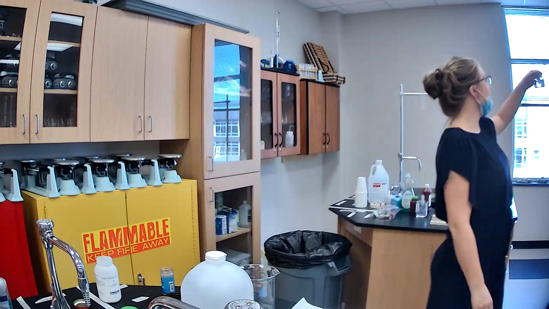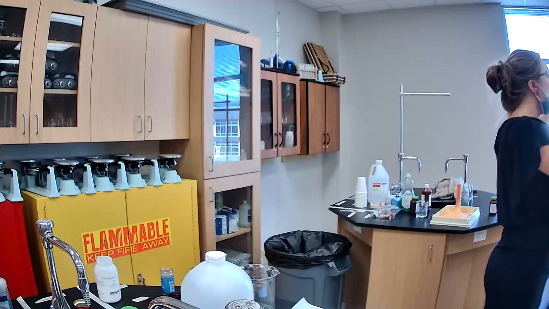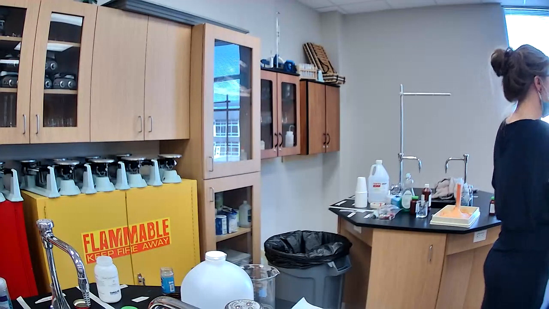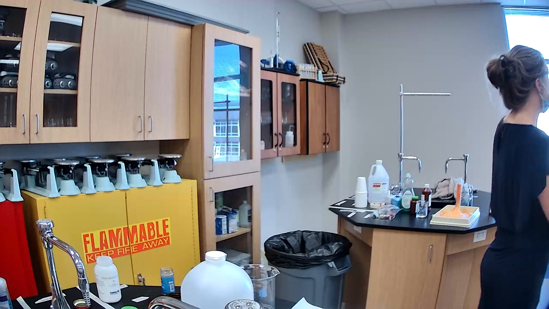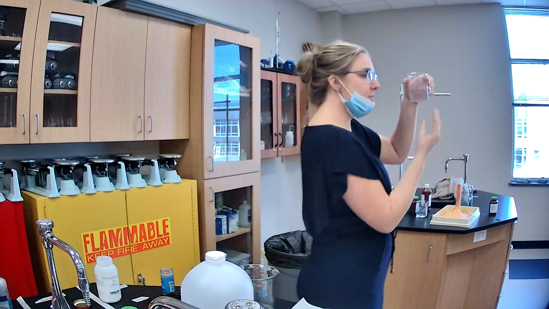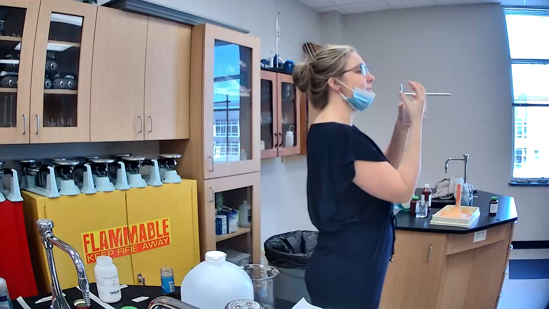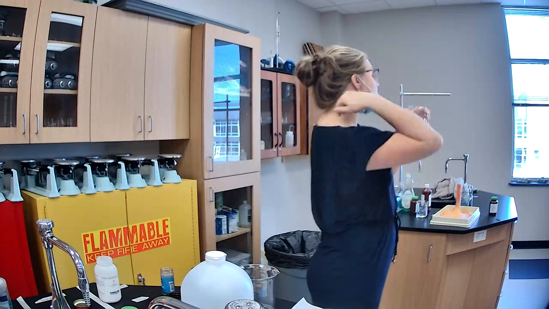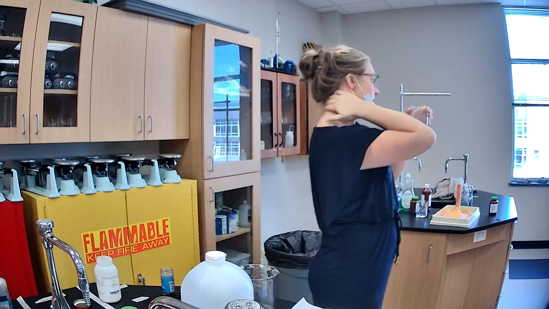I'm going to put it in here, but I'm never going to let the ink actually touch the water. Instead, the filter paper will actually draw the water up the filter paper and cause the ink to spread out. And hopefully we'll get to see all the different colors that are actually in the ink.